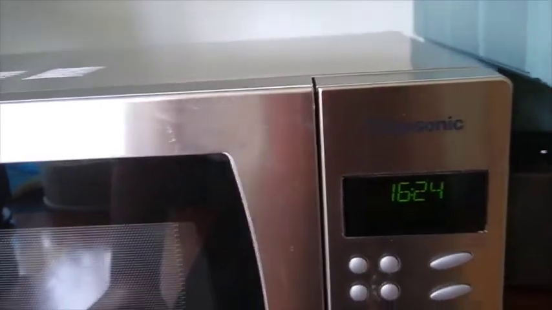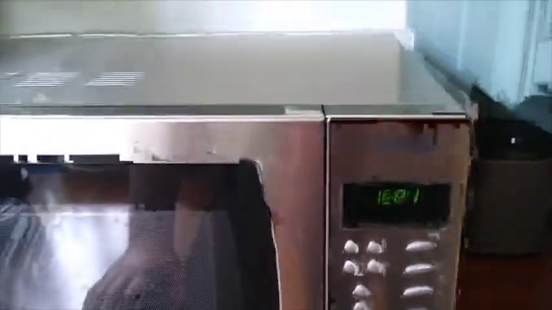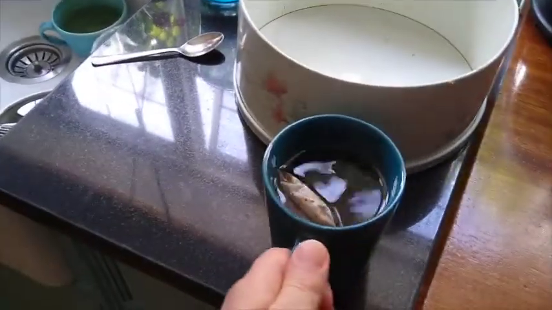So 2 minutes, aka 120 seconds, has passed. My tea is now properly infused and I can enjoy this marvellous cuppa.